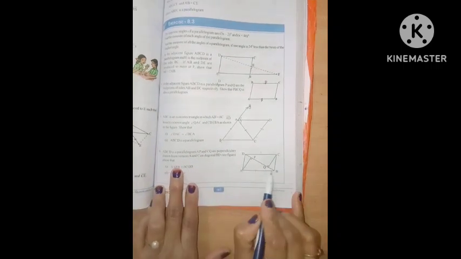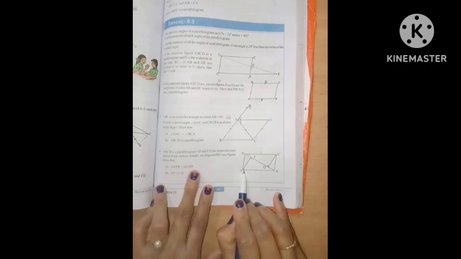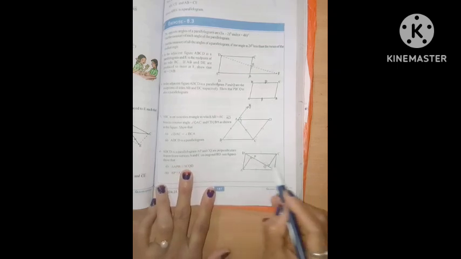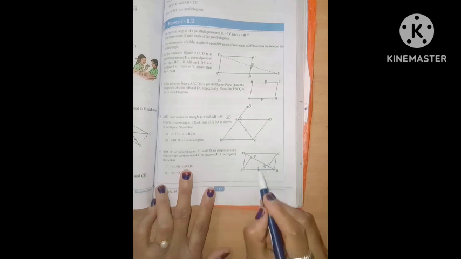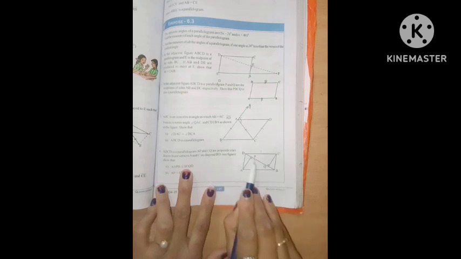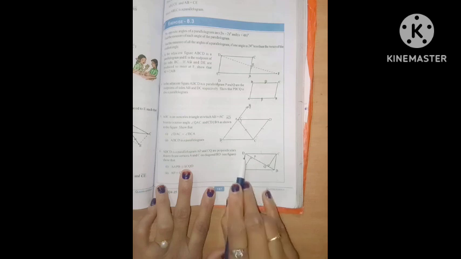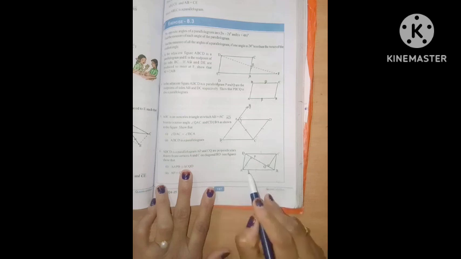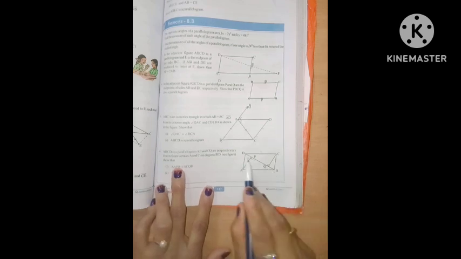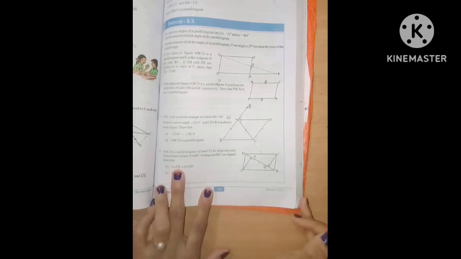In this figure, ABCD is a parallelogram, which is given. Parallelogram means two pairs of opposite sides are equal. So AB equals CD and AD equals BC. AP is perpendicular to BD, where BD is a diagonal. One diagonal, BD, is given in the parallelogram. So AP is perpendicular to BD, and CQ is perpendicular to BD.